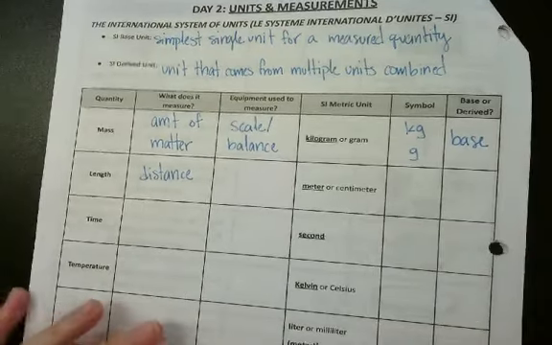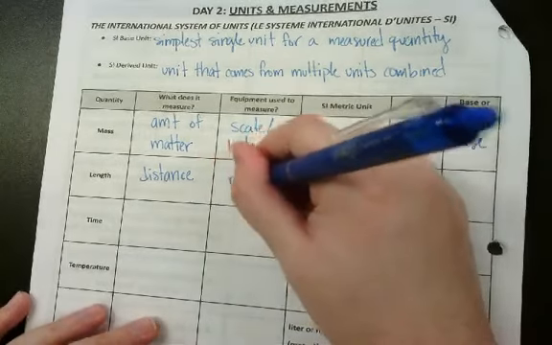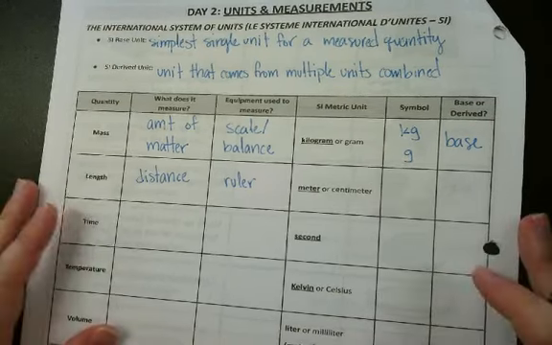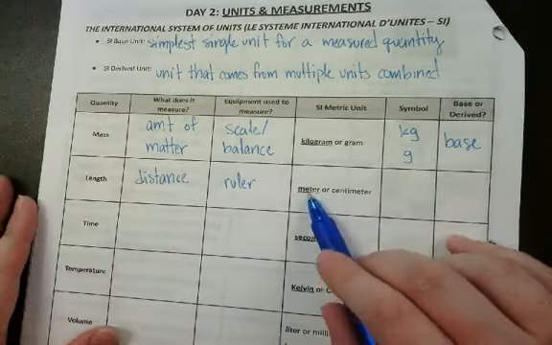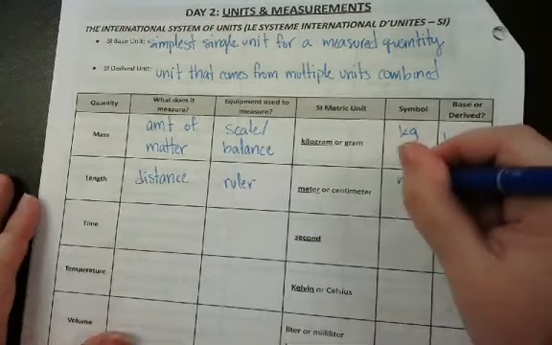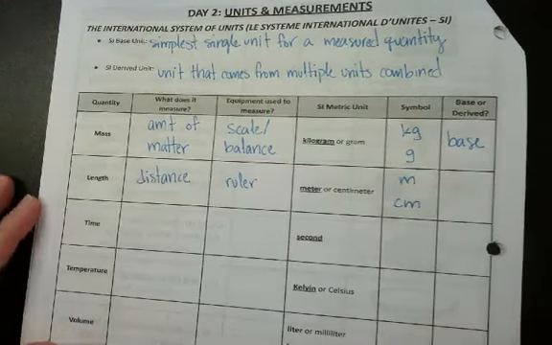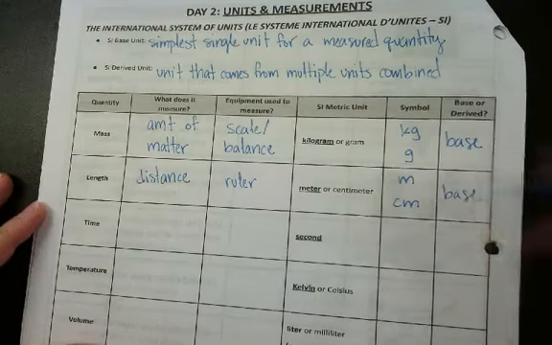What are we going to use to measure length? Yeah, we're really going to use rulers. We don't deal with anything long enough to require a meter stick. You could use a meter stick, but really we're just going to use a ruler. Okay, the units that we're going to use most often are meter and centimeter. What's the symbol for meter? m, and centimeter? cm. Perfect. Do you think that's base or derived? Base. Wonderful.